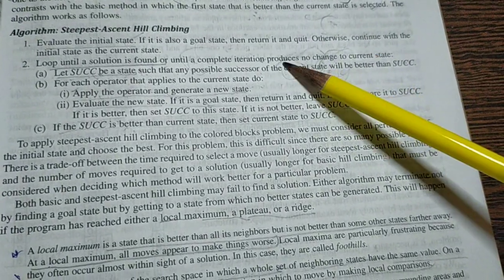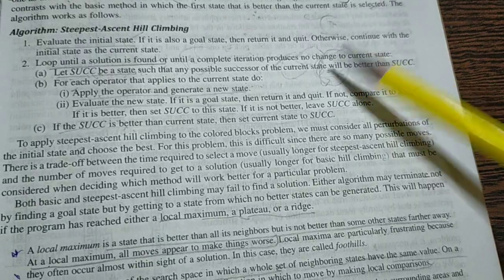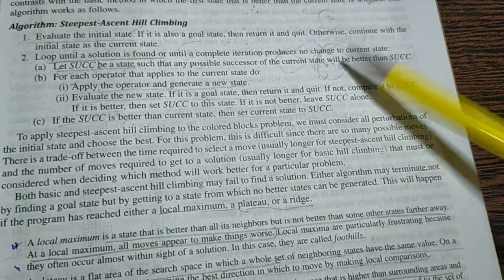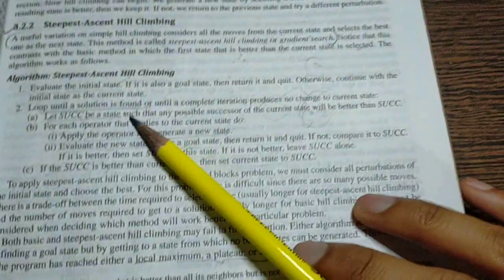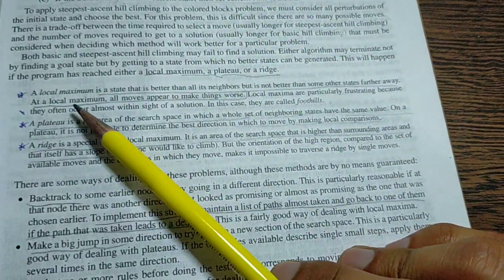So if it is better than the successor state, then you will make this state the current state, or else the current state becomes the successor state. So this is steepest ascent hill climbing.